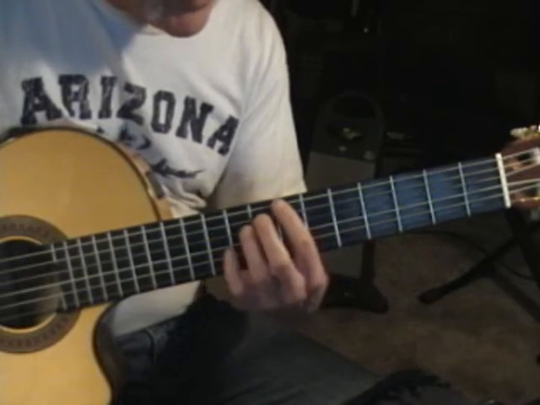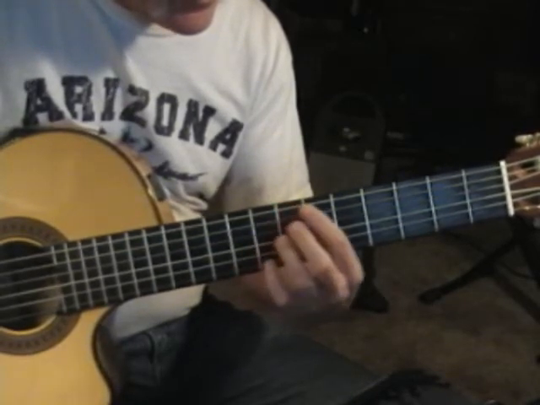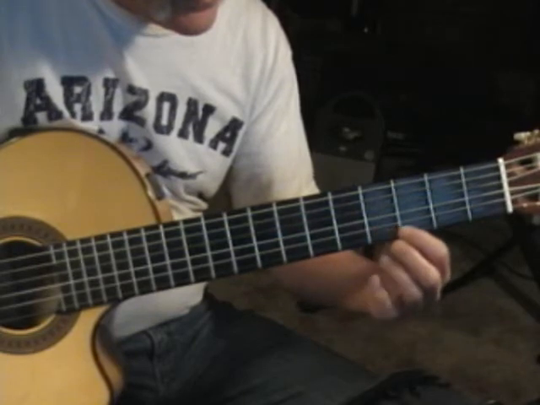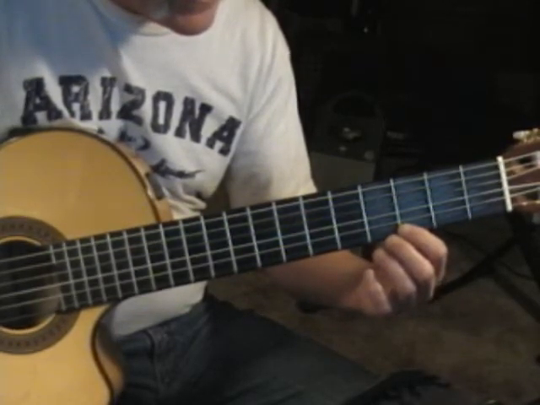So if I just do that part of the pattern, which is a series of major thirds, really is what it is. I go here, backwards, or descending.